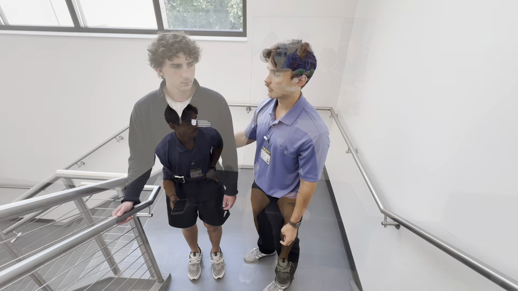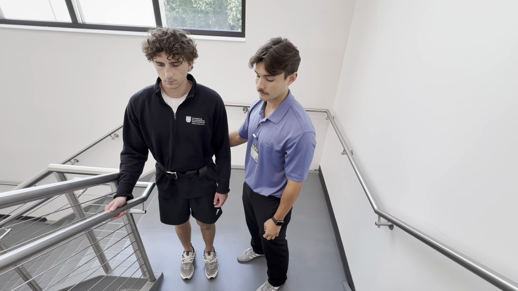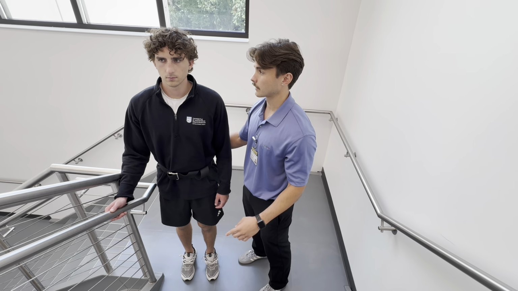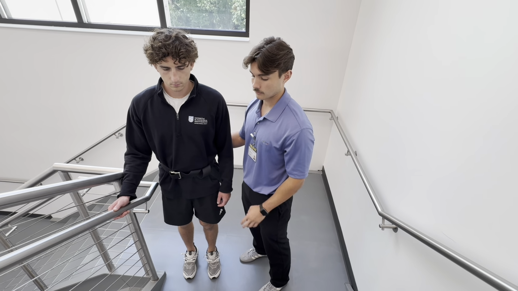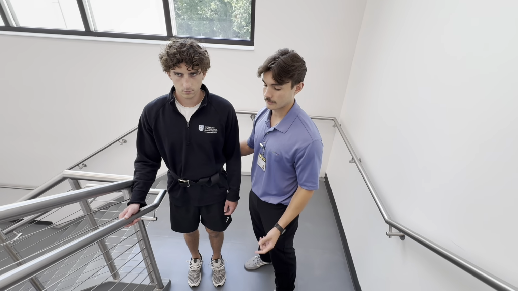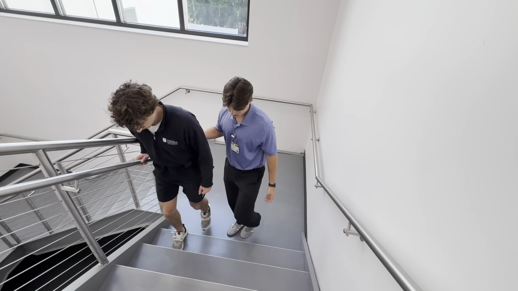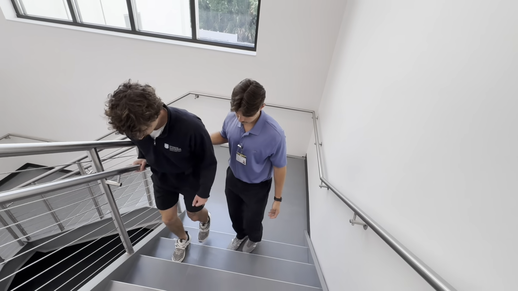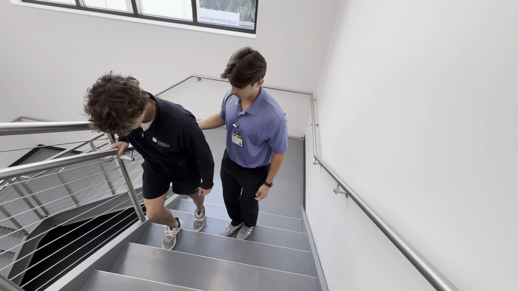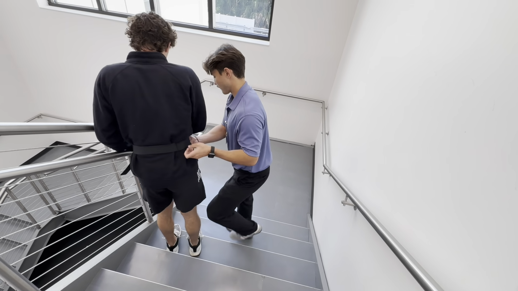Okay. Alright, so for this next test, we're going to be using the Dynamic Gait Index, and one of the sections is going up and down stairs. So for this, I just want you to go up the stairs as you normally would, like if you were in your house, and then come back down, okay? Okay. And I'll be ready. You got it, go. Alright, then go ahead and turn around.